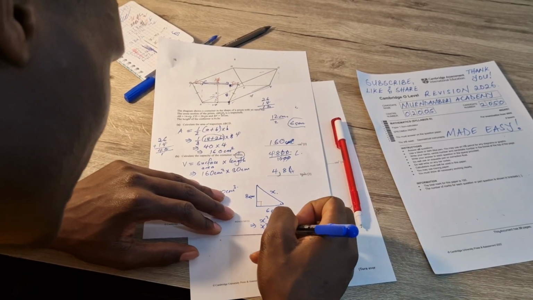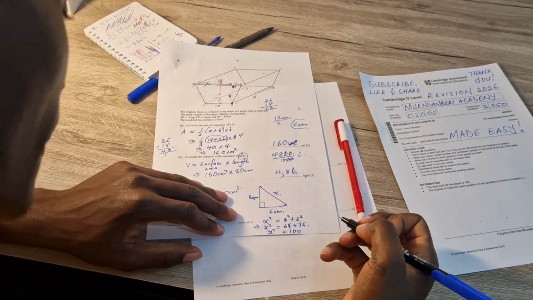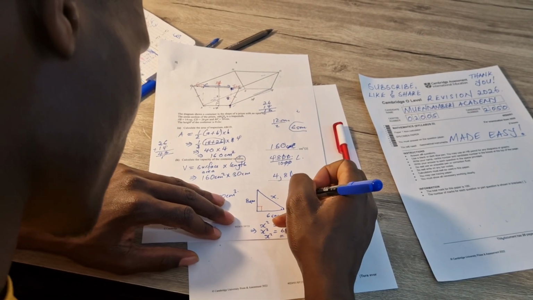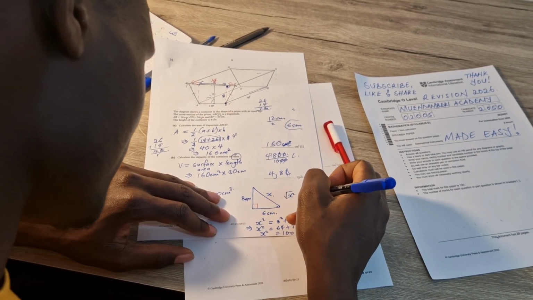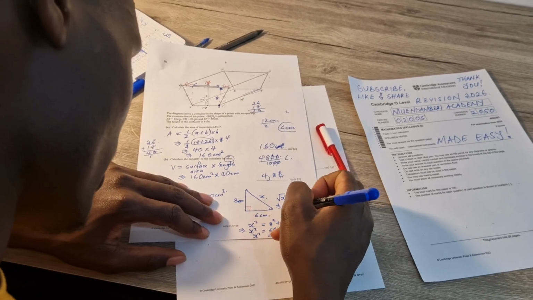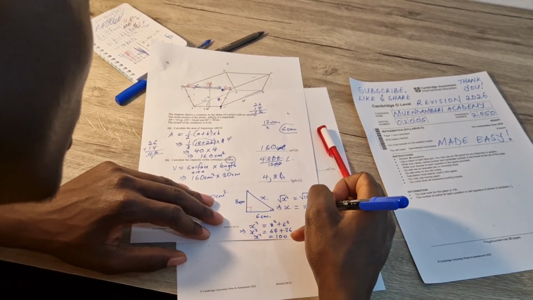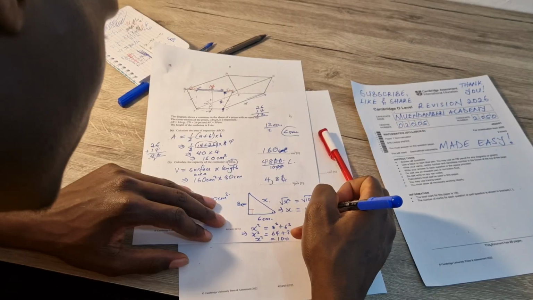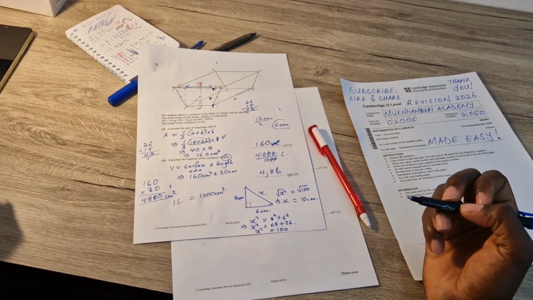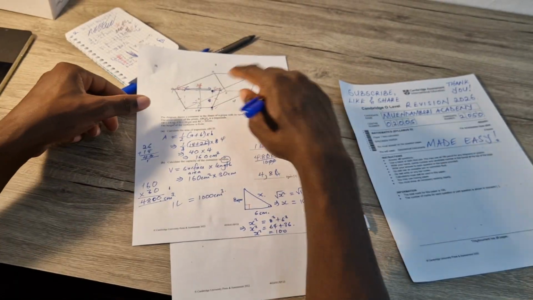So this gives us x squared is equal to 100. So if we introduce the square root on both sides, this gives us x is equal to 10 centimeters, right? So we managed to find this side because we need it to find the area.